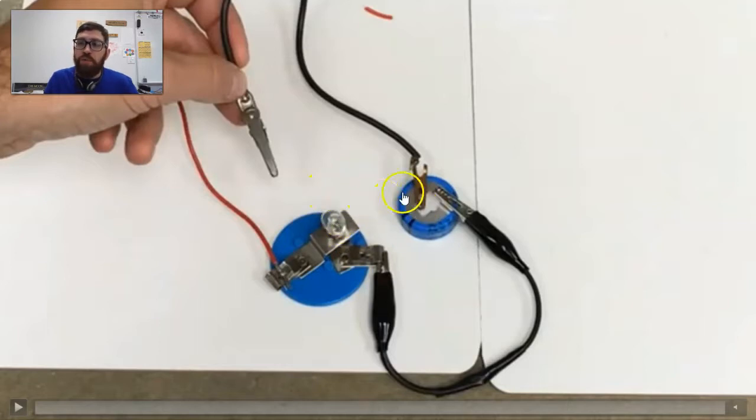So right now the electrons are collected around this negative terminal inside the capacitor, and we have a light bulb right here. There's a wire leading from the negative terminal, and we're going to touch one side of the light bulb. The other side of the light bulb is connected by another wire around to the positive terminal.